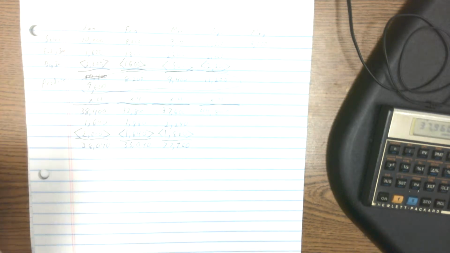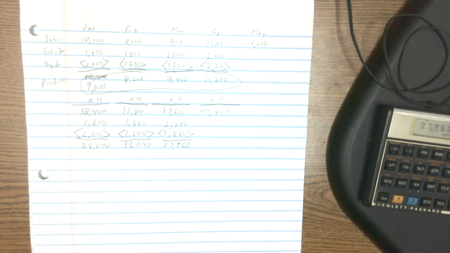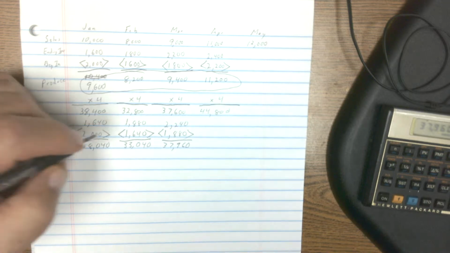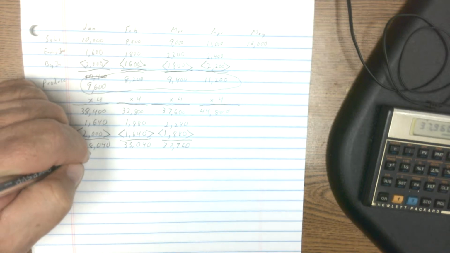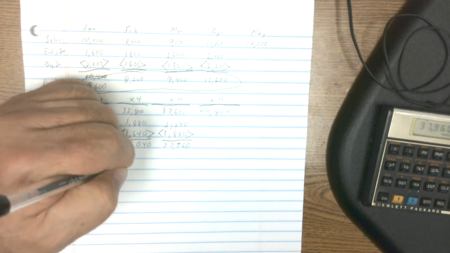37,960. Now that tells us how many pounds we have to buy, but then we're going to have a price that we anticipate. And so let's say it's $2 a pound.